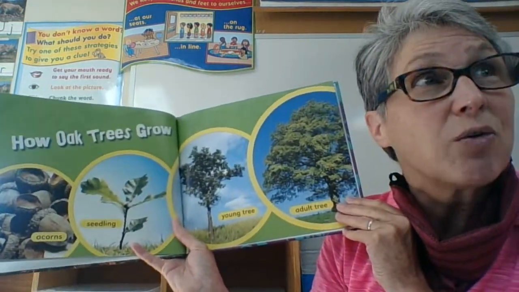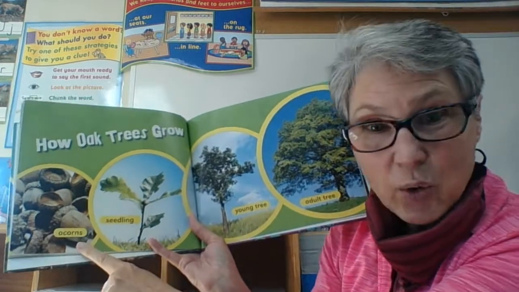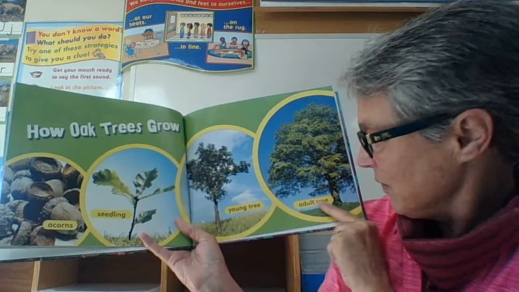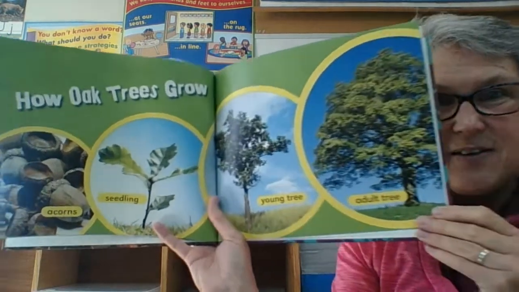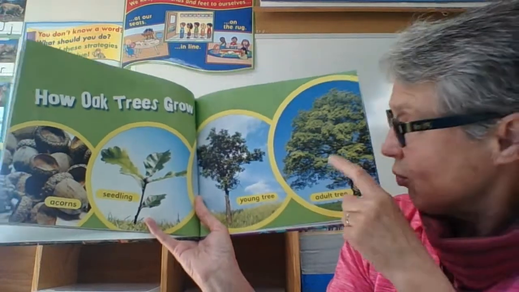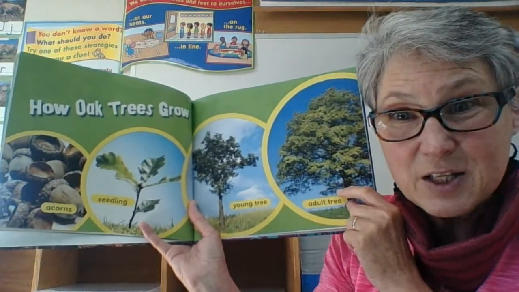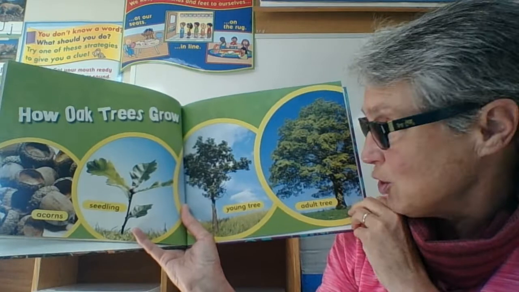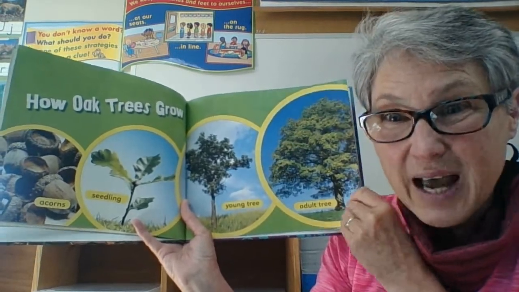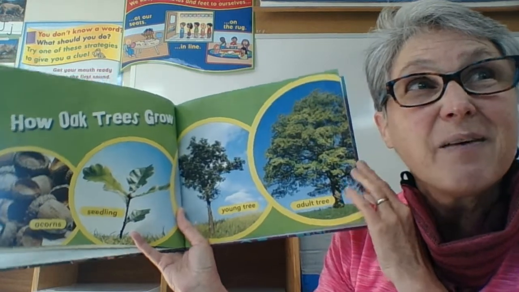How oak trees grow. Acorns, seedling, young tree, adult trees. So there's our life cycle. And of course, we know when that adult tree gets this big, then it gets a chance to produce its own acorns, and the whole cycle will start all over again.